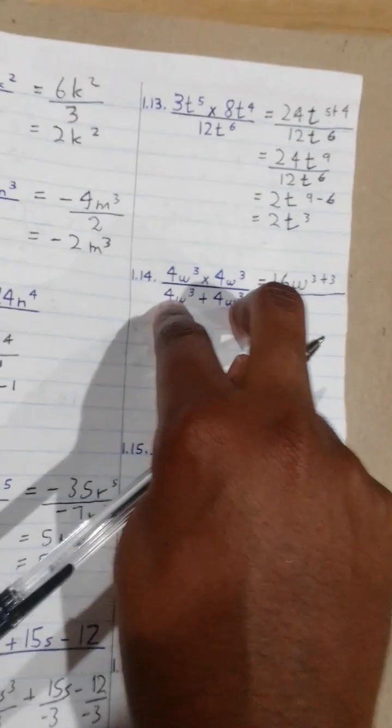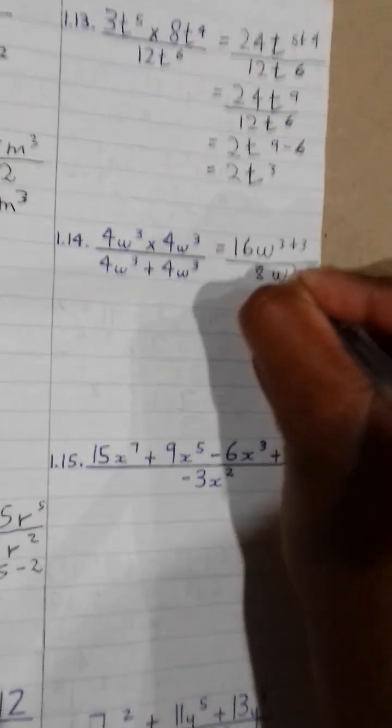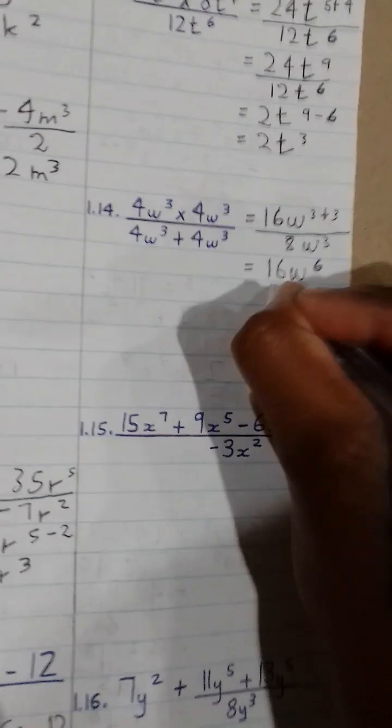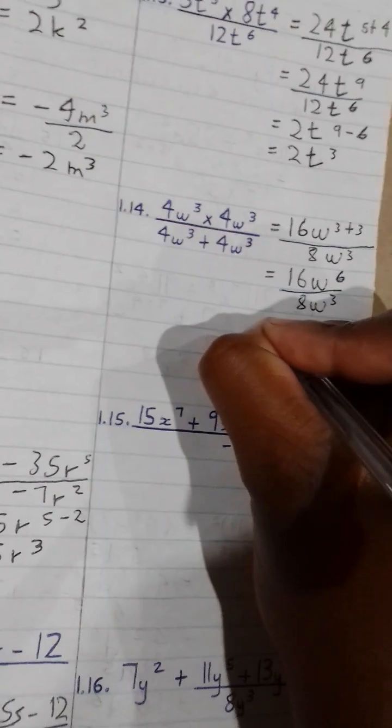In the denominator, this is the same term, right? The same variable w raised to the same exponent 3. 4 plus 4 is 8w to the power of 3. So 16w to the power of 3 plus 3, which is 6, over 8w to the power of 3.